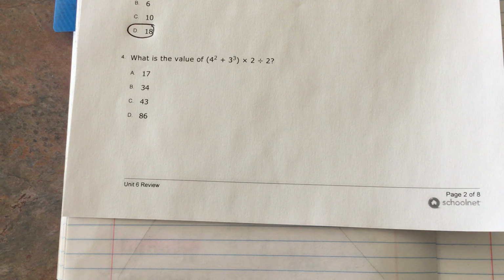All right, number 4 says, what is the value of 4 squared plus 3 squared times 2 divided by 2? So what's important in this question? What is the value of 4 squared plus 3 squared times 2 divided by 2? It's important. Ramon? The value. Okay.